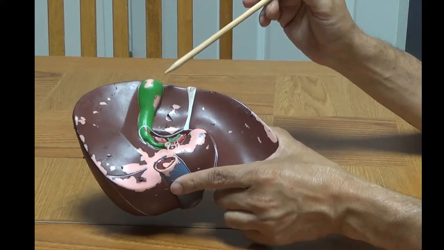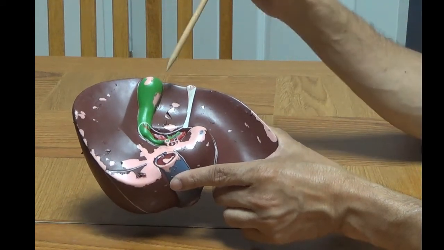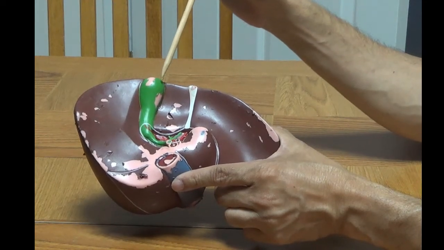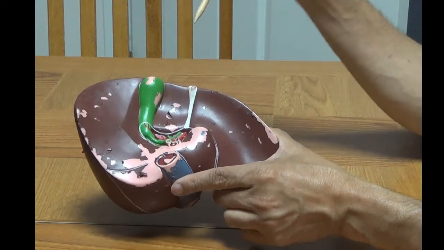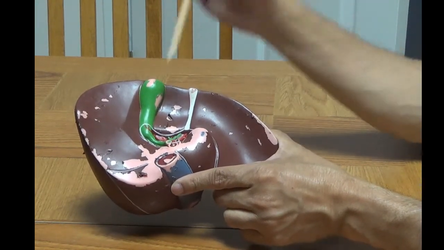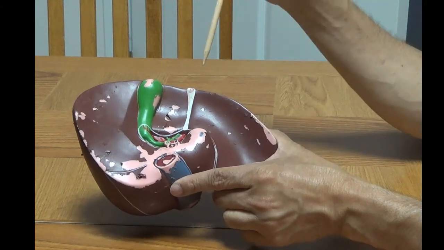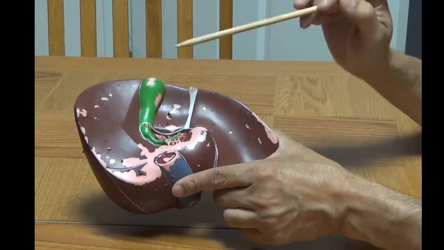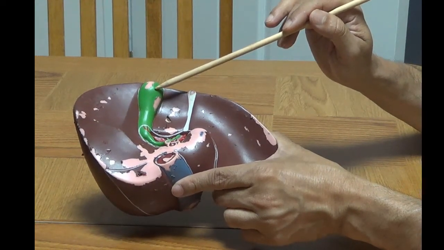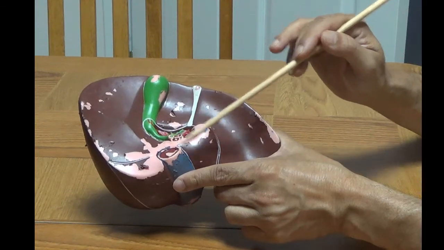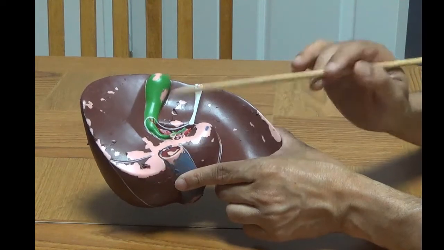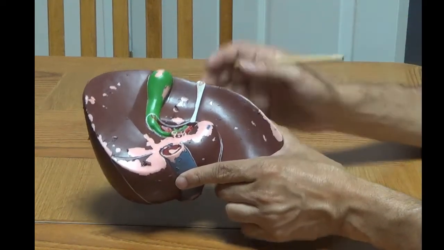So storage of bile and concentrating the bile, those are two important functions of the gallbladder. Okay, and the bile helps to digest and absorb the fats in the intestine. So when you eat fat rich food, contraction of the gallbladder ejects the bile, and that bile goes to the intestine to digest or break down fat and absorb the fat.